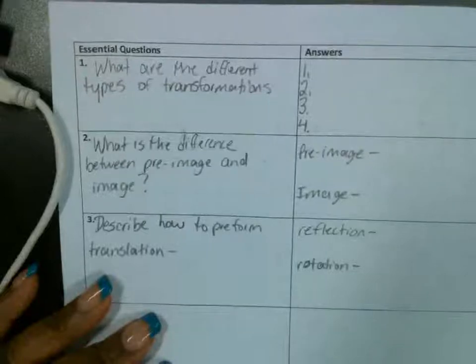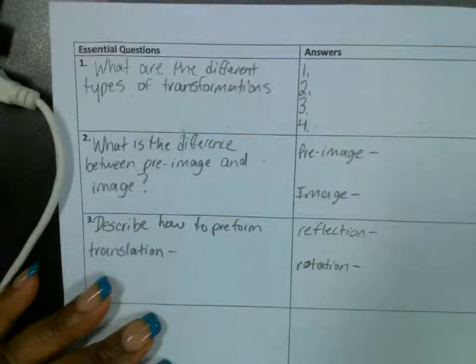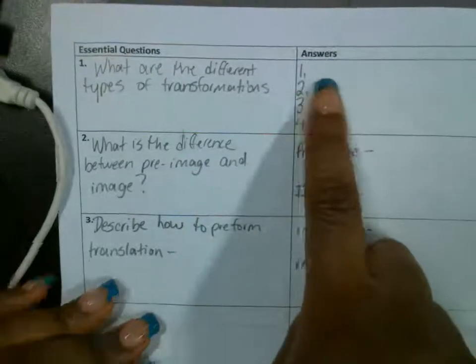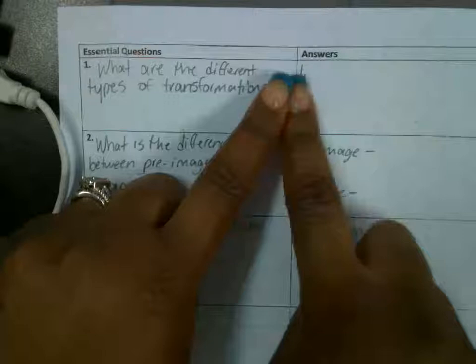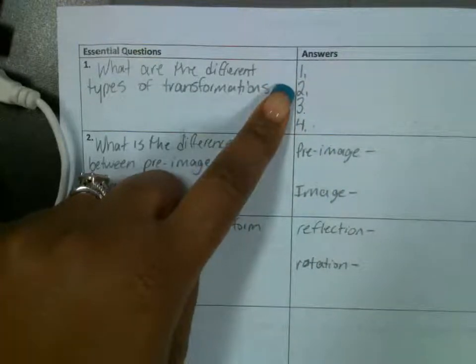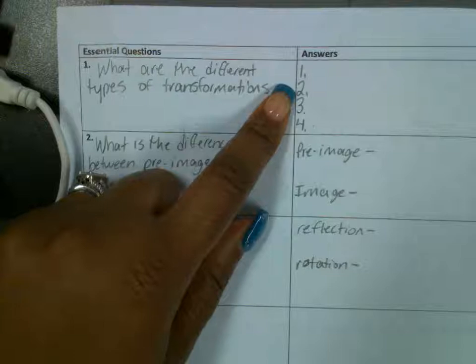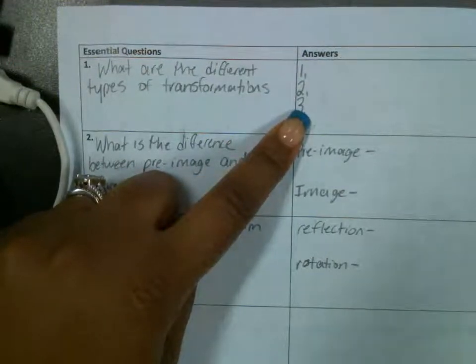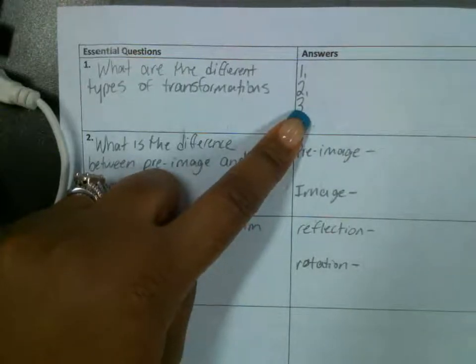Answering the essential questions. The first question is, what are the different types of transformations? There are 4. What's one of them? Translation is one of them. What's another one? What's number 2? We got translation. Please write. You're going to need these later, so please make sure you go ahead and write. Dilation. Excellent. What's another one? So we got translation to slide. We got dilation to get bigger or smaller. What's another one? Reflection. What does it mean to reflect? To flip an object over the line of reflection.